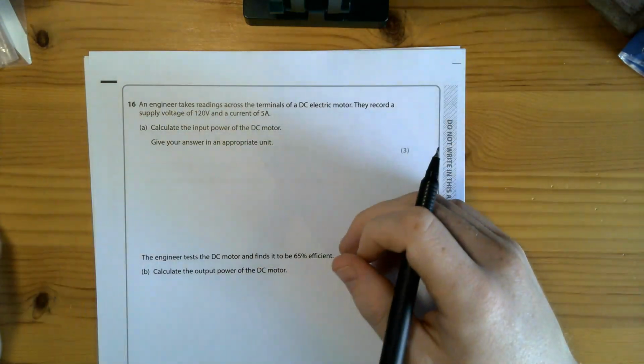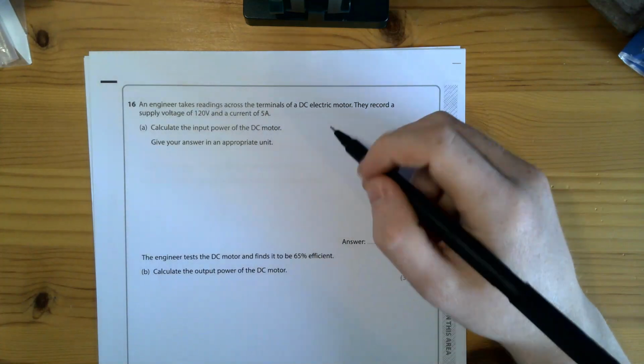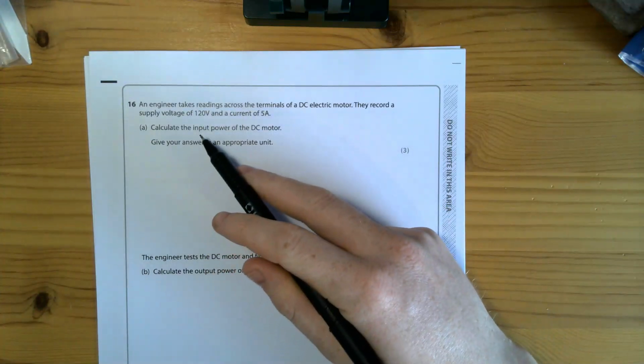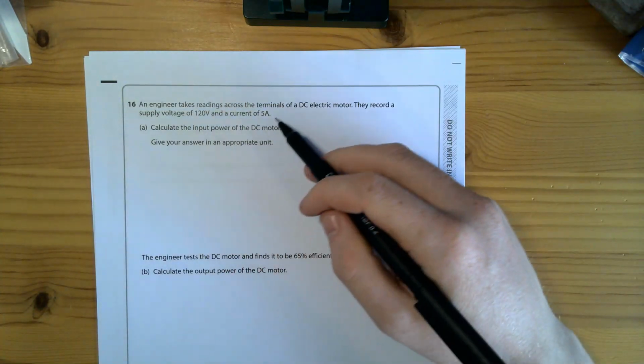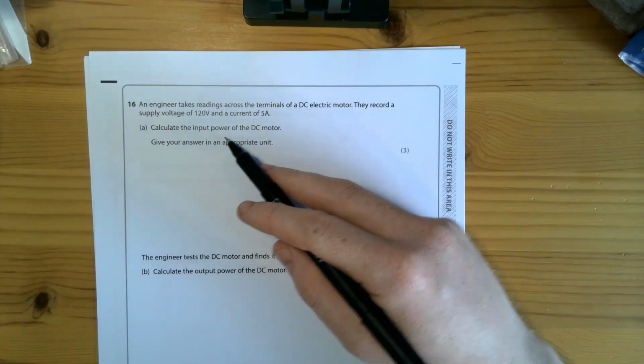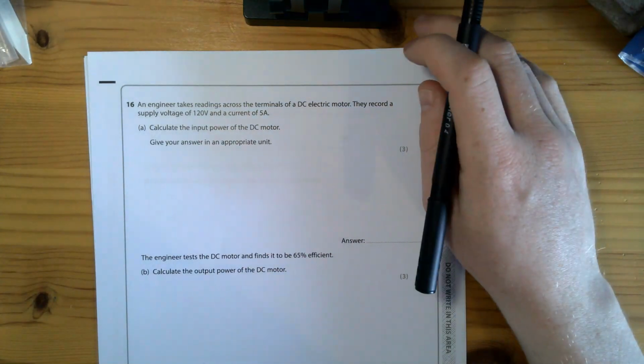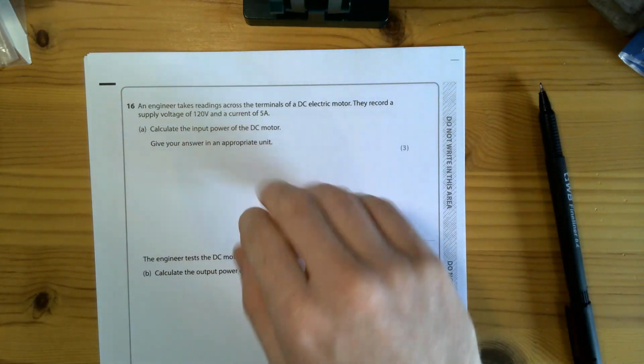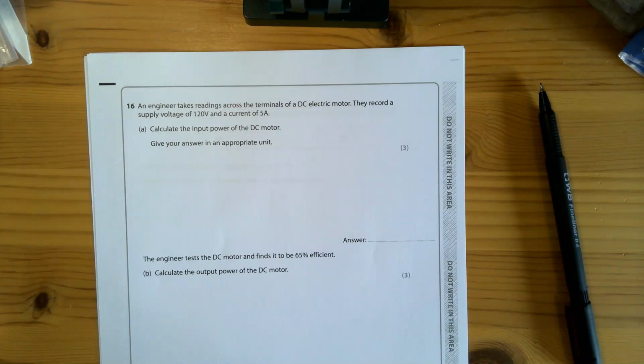Question 16. An engineer takes readings across the terminals of a DC electric motor. They record a supply voltage of 120 volts and a current of 5 amps. Calculate the input power of the DC motor. Give your answers in appropriate units. Right, lovely stuff. Okay, so we're looking for the input power. I am going to jump straight to my formula booklet. I might as well. I do believe that the formula will just be P equals IV.